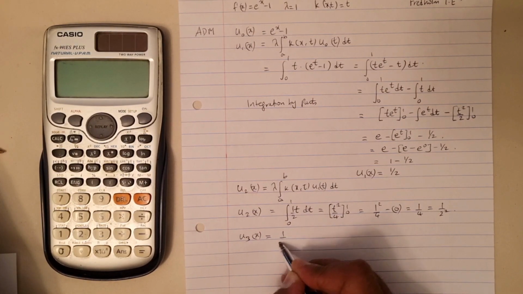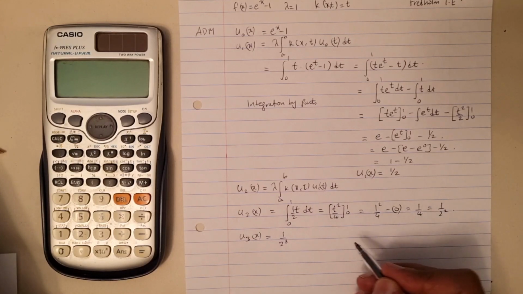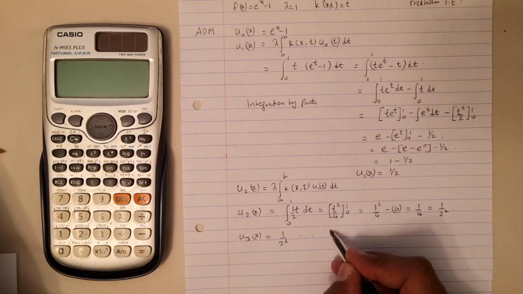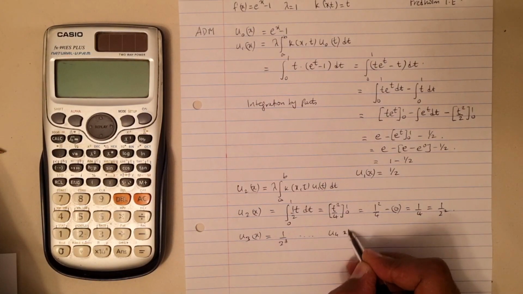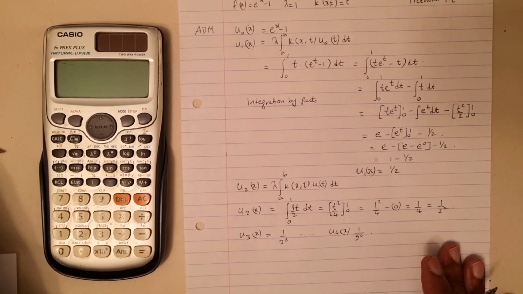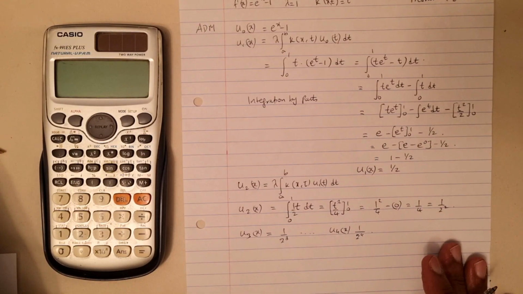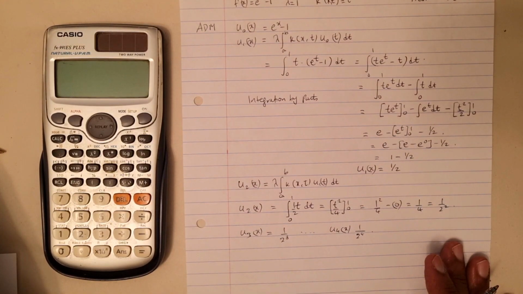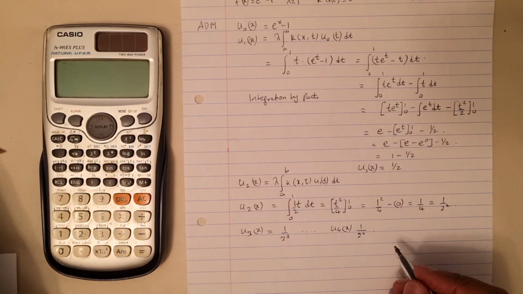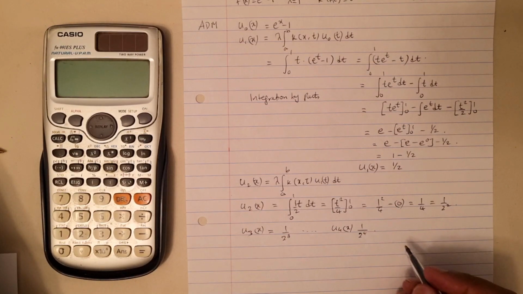and I'm going to get 1 over 2 to the cube. And this is going to go on forever like this. So u4 will then be 1 over 2 to the power of 4. So basically, what we are saying is that we have a pattern that follows.